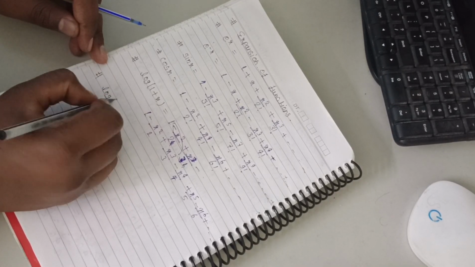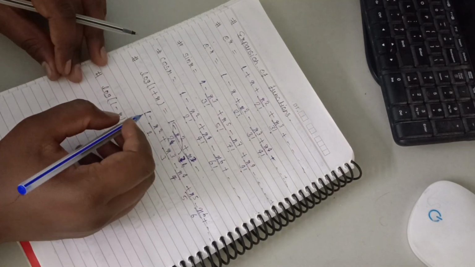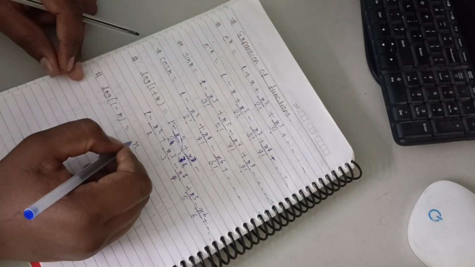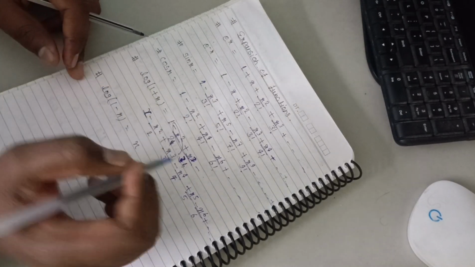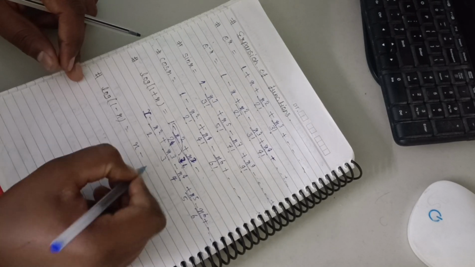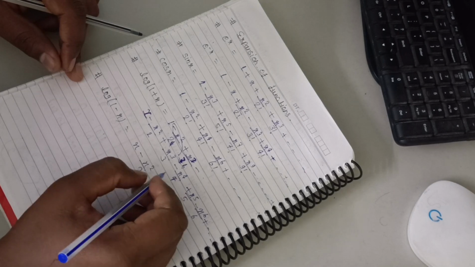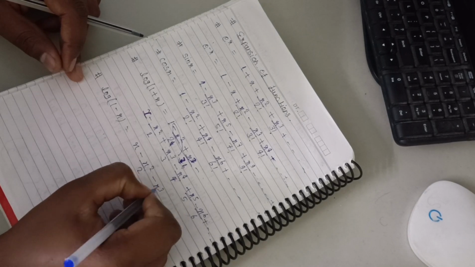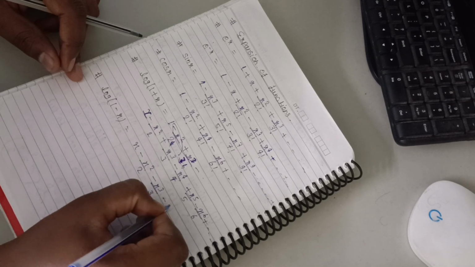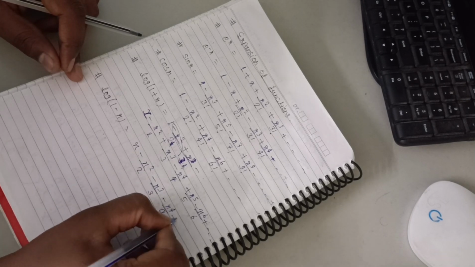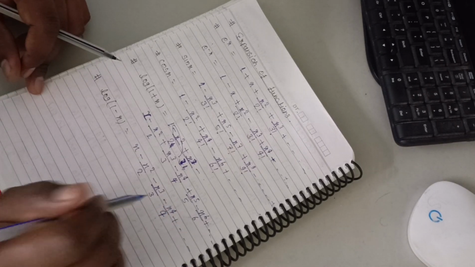Log of 1 minus x. Again there is one mistake, here will be x, so here x minus x square upon 2, minus x cube upon 3 minus x4 upon 4. Okay, so these are some expansions which we need to remember.